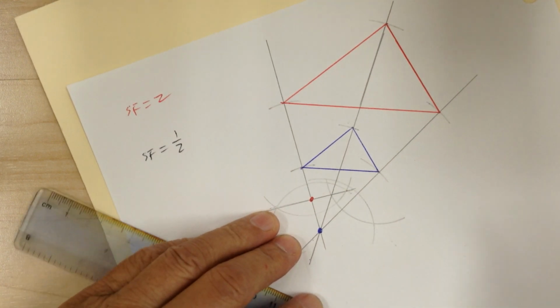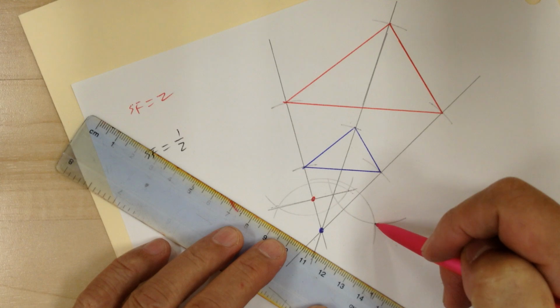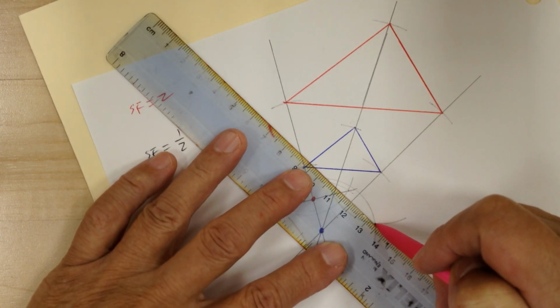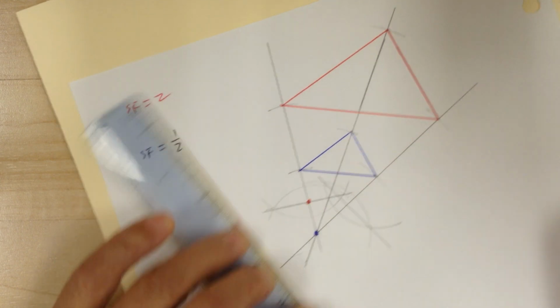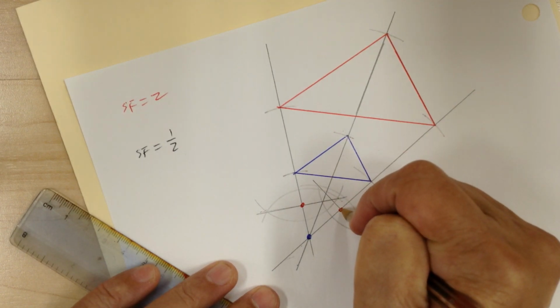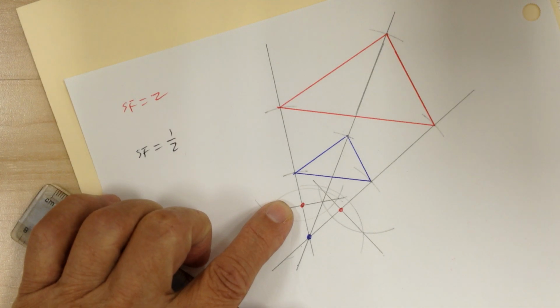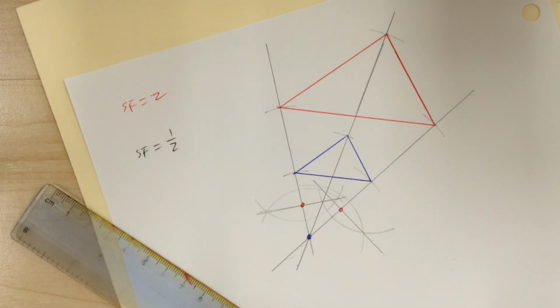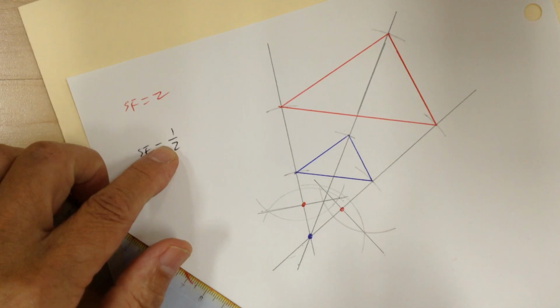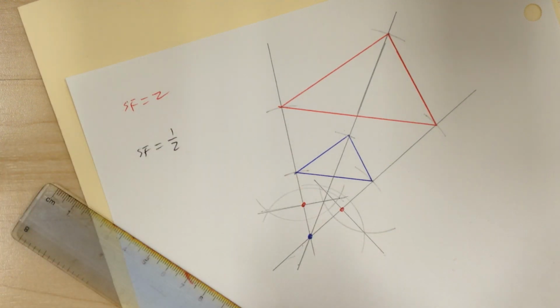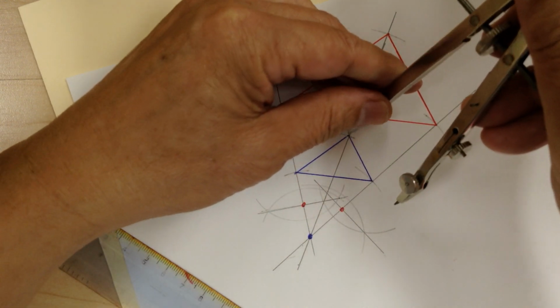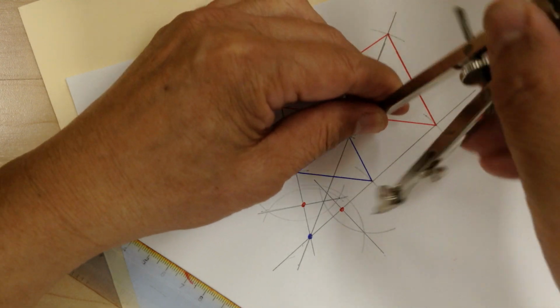And that's this point right over here. Now to bisect these. So scale factor means you make each of these half, right? And half means bisect, right? So now we're going to do this one here.